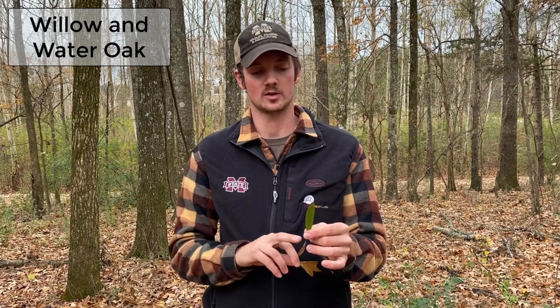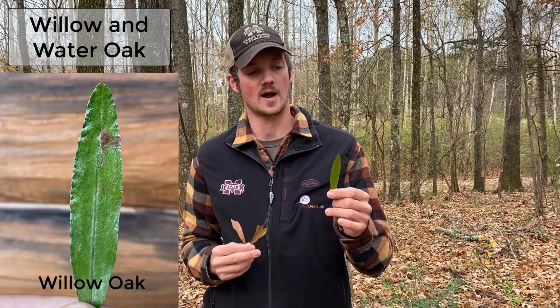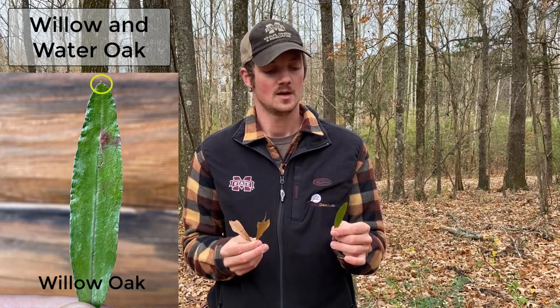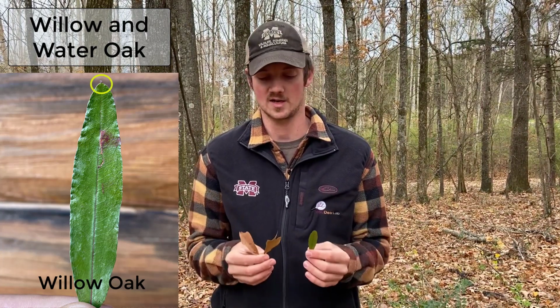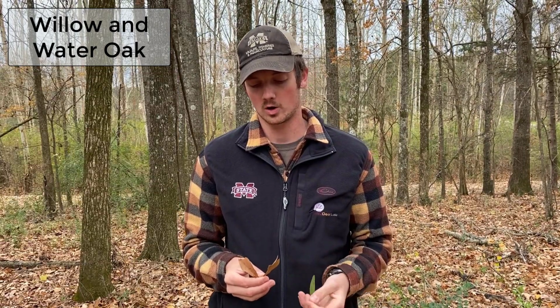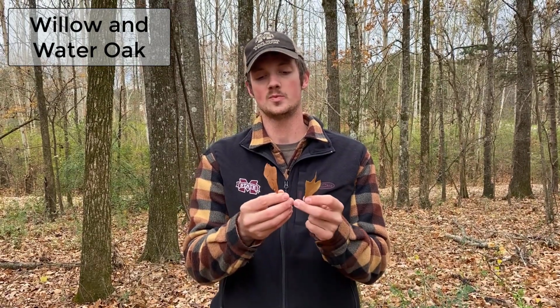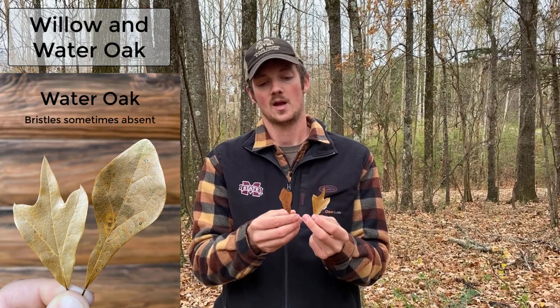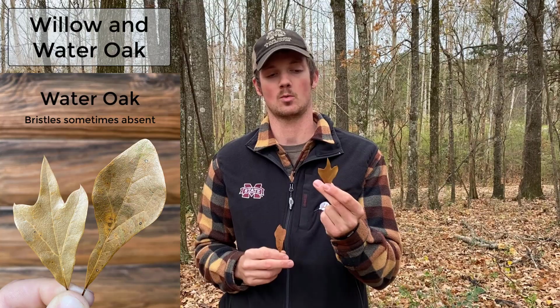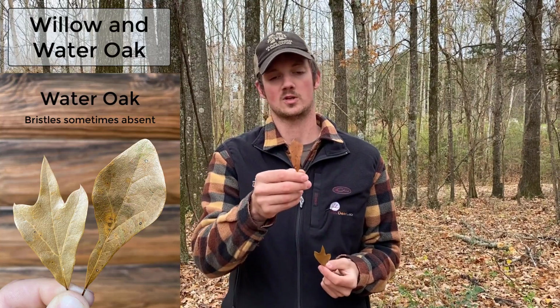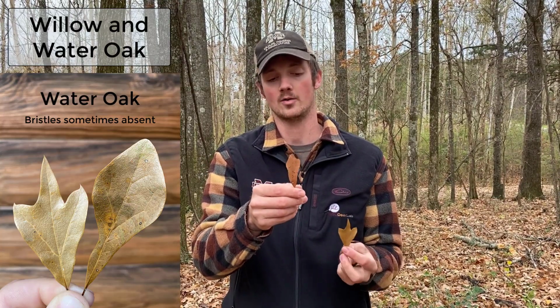And so willow oak, this is a willow oak leaf right here. And you can see that the leaf is elongated and has a bristle tip right at the end of it. And it kind of looks like a black willow leaf if you're familiar with the willow, which is where it gets its name. So water oak, on the other hand, generally has lobes at the end of the leaf. And it can look anything like this one here in this hand where the lobes are more pronounced, or the lobes can be more dull and more rounded.